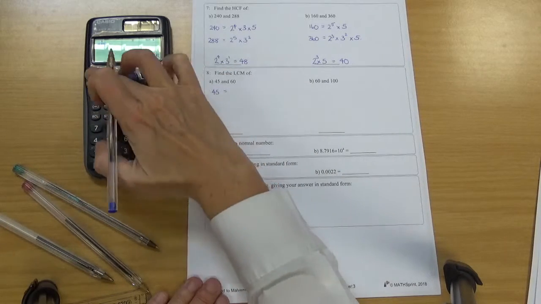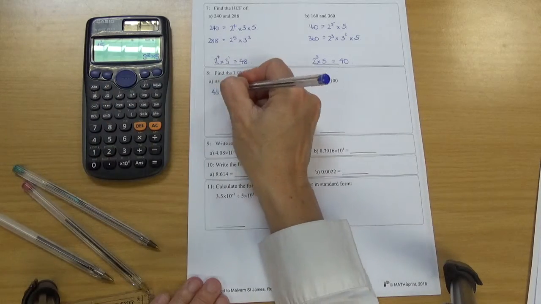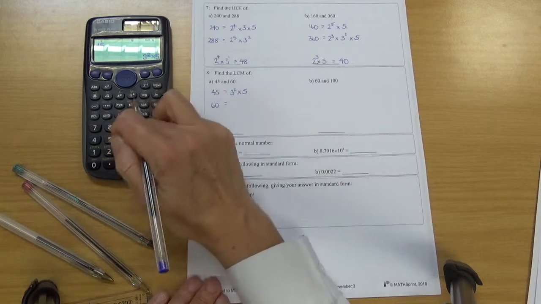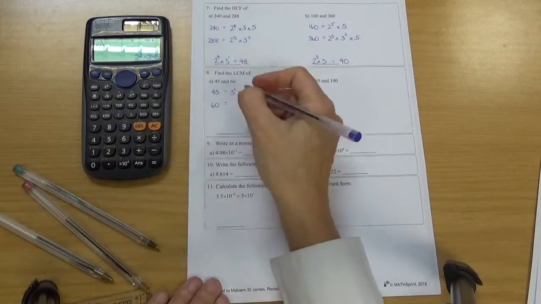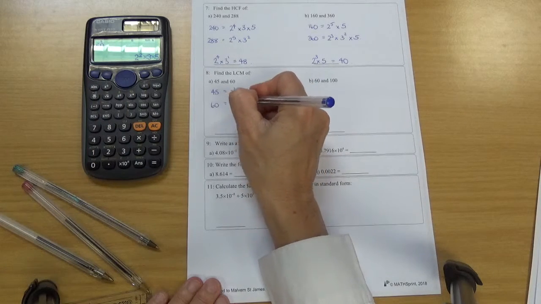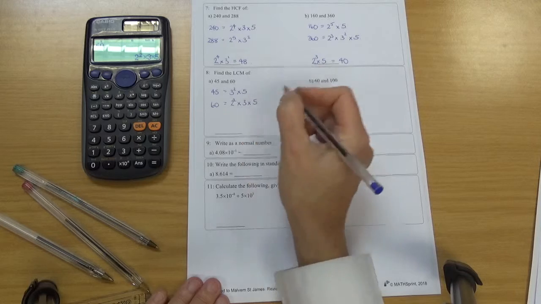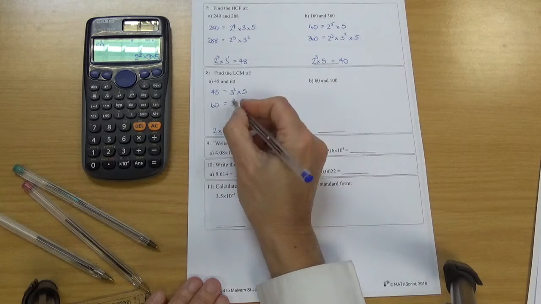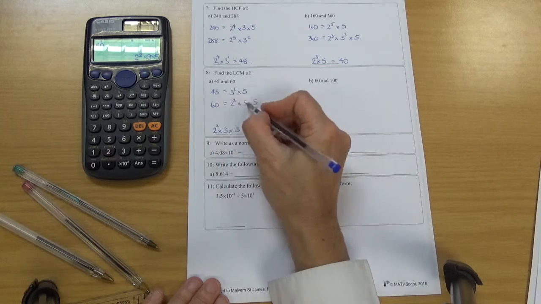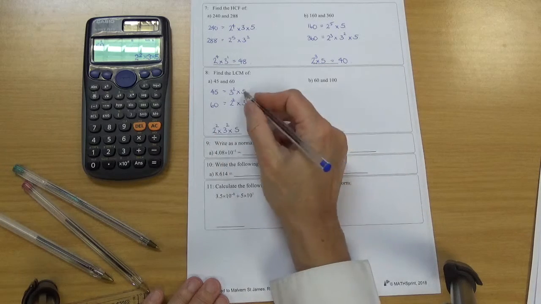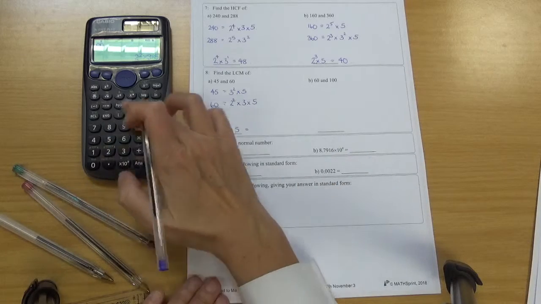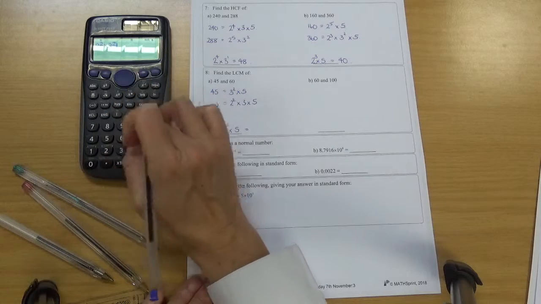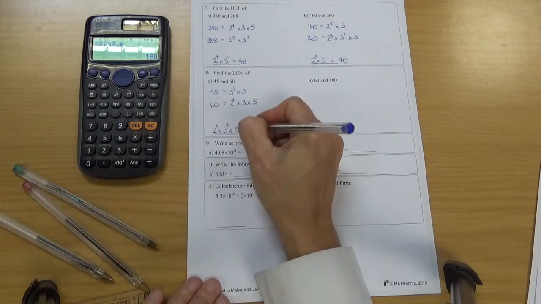45 is 3 squared multiplied by 5. 60 is 2 squared multiplied by 3 multiplied by 5. So we need all the numbers, which is a 2, a 3 and a 5. The 2 is squared. The 3, the higher power, is squared, and they're both 5s. 2 squared multiplied by 3 squared multiplied by 5 is 180.